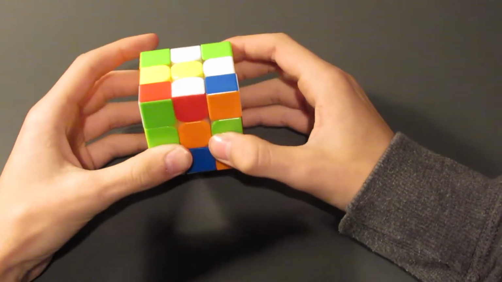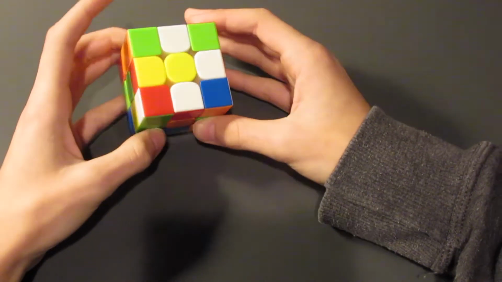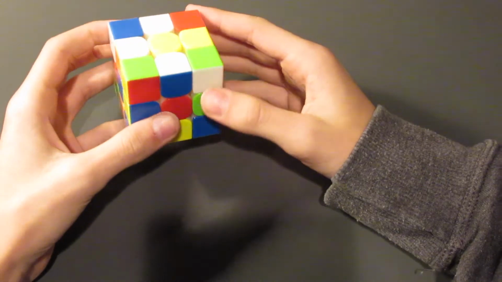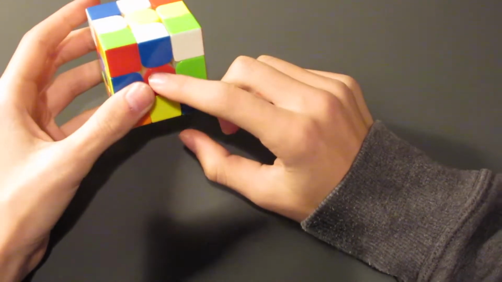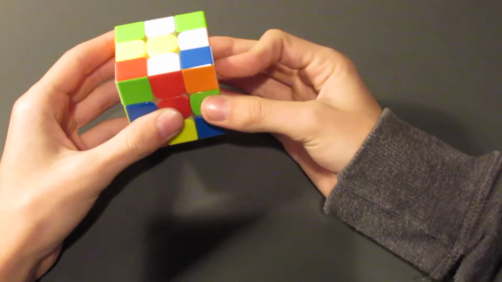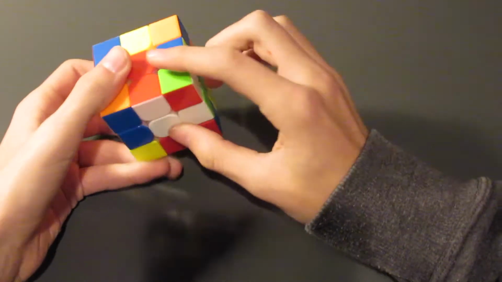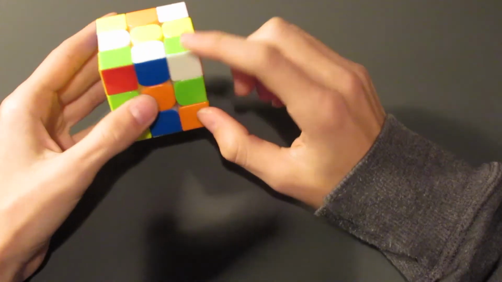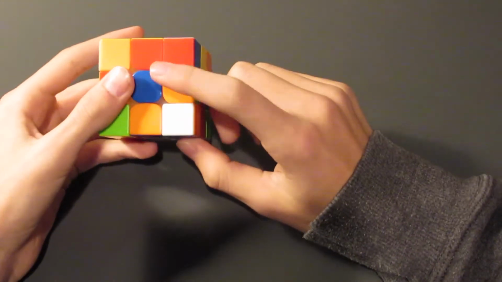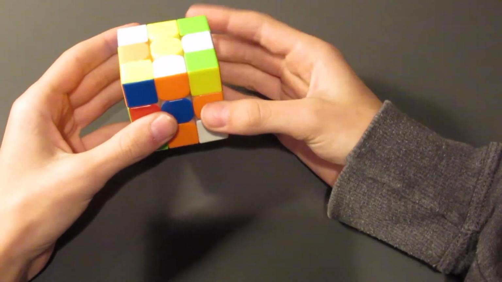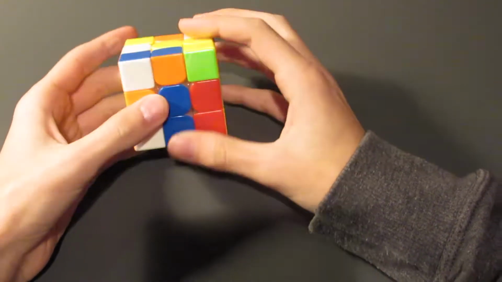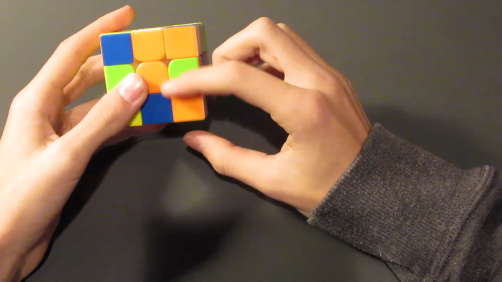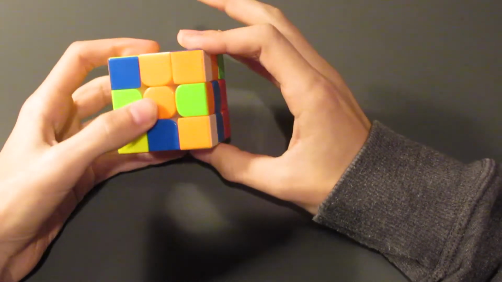Now all we have to do is do this for the rest of the edges and the white cross will be solved. So here's the white and red edge piece. We're going to find the red center and do U moves until this lines up. Do an F2, and now that is also paired up. The next edge is the blue and white edge. So again we find the blue center, do U moves until we line it up, and do an F2. Now the last edge is the white and orange one, and this has become already paired up, so all we have to do is an F2.